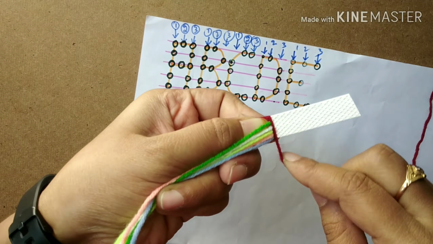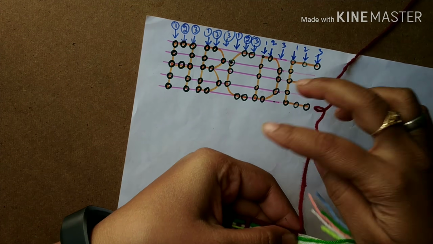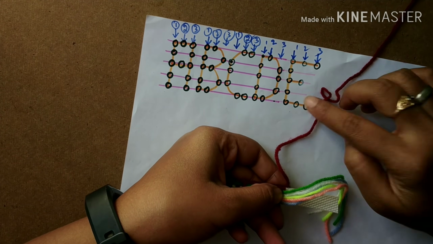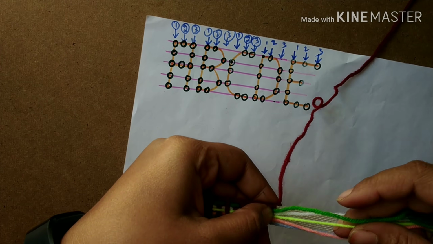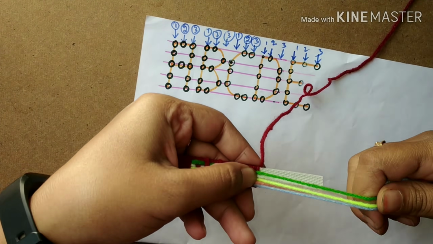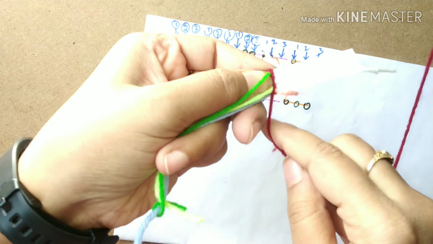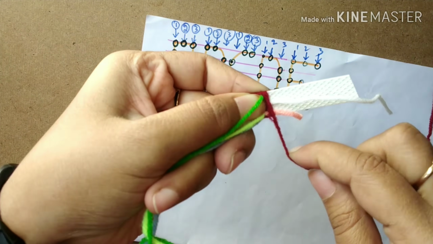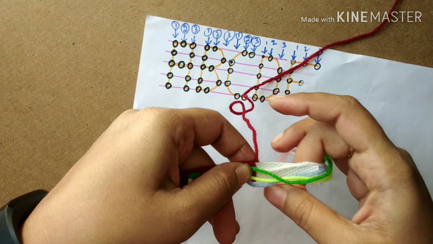For the first position, we have all the 5 embossed. So putting the 5 threads away, rolling it twice and putting it back. For second position, we have 1, 3 and 5. So taking out the first, third and the fifth threads away. Roll it twice. Be careful, the threads shouldn't change their places.